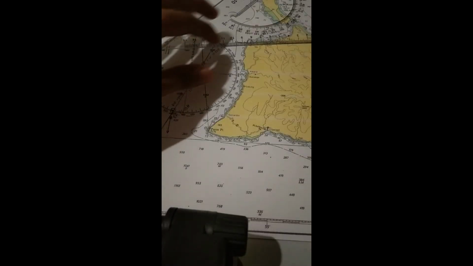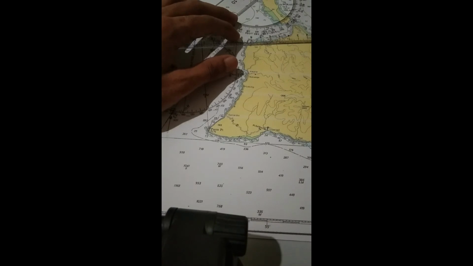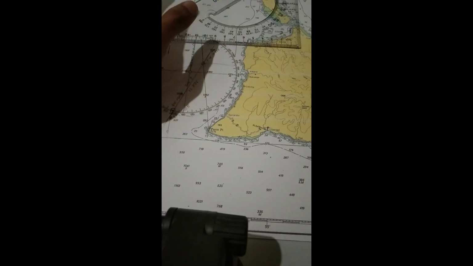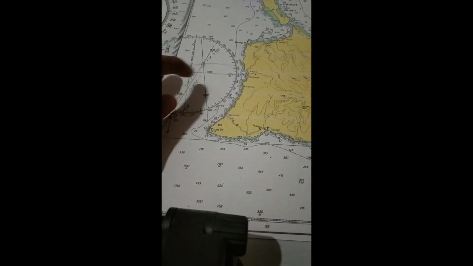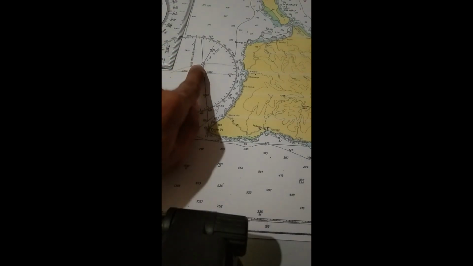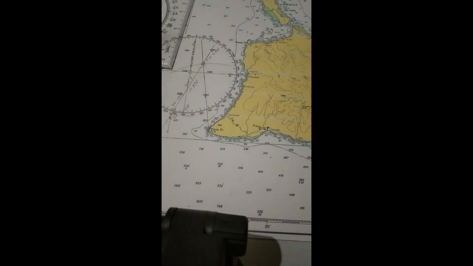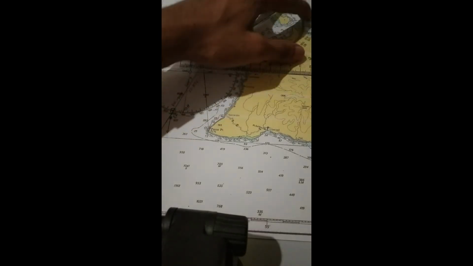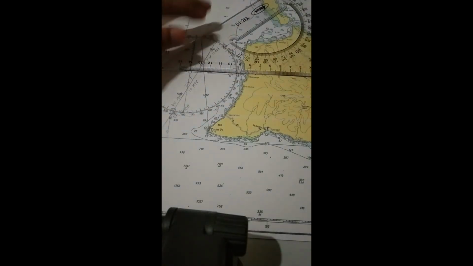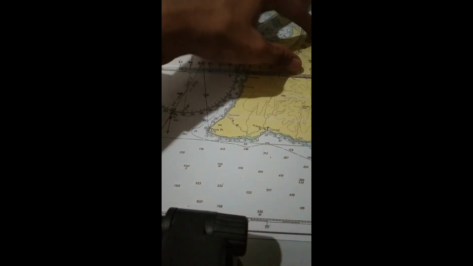And lastly, we need to determine the latitude and longitude of the ship's fixed position at 1330. So the 1330 is right here, this one. So we need to locate the longitude and latitude of that one. 11 degrees and 50.6.